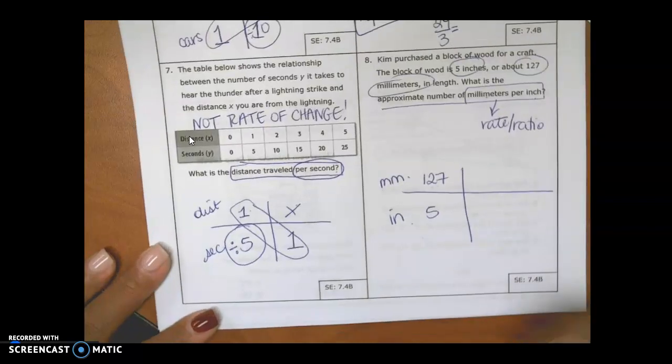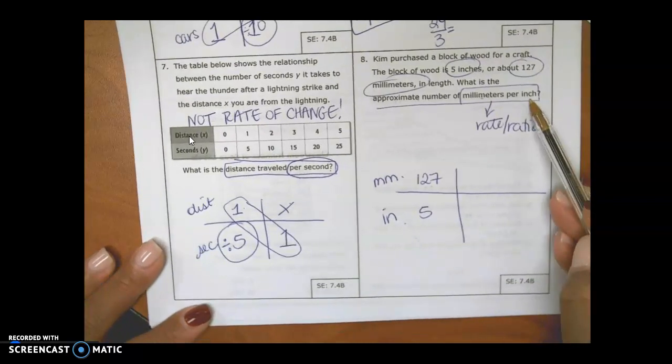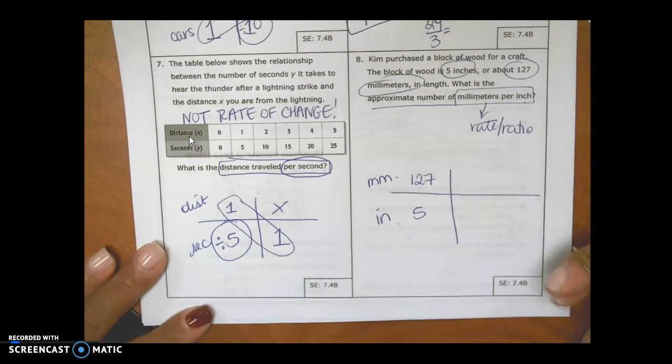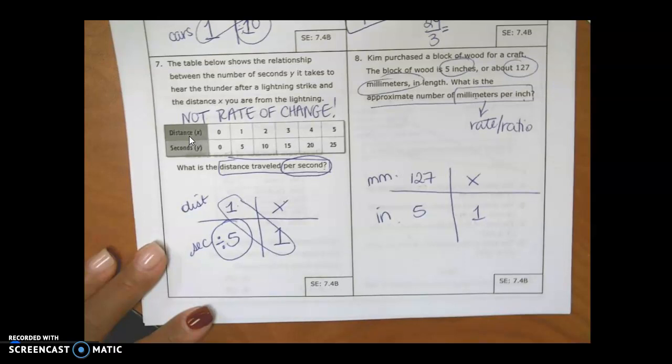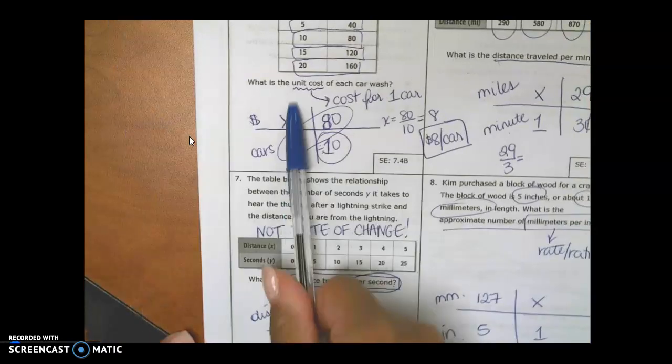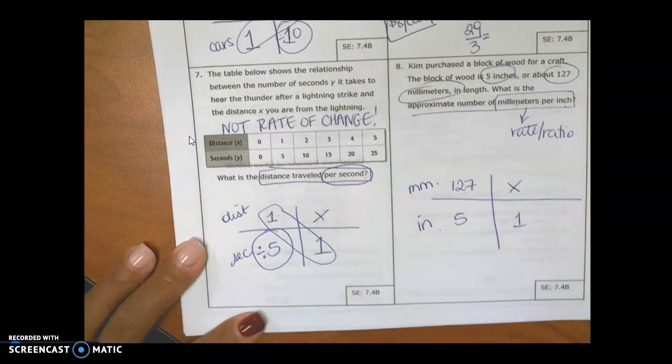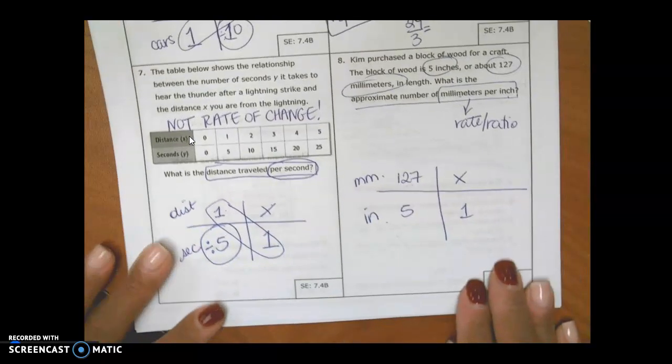127 over 5. But I want to know how much it is for 1 what? 1 inch. X over 1. So up here I put the X's and the 1's on the left. Down here I put the X's and the 1's on the right. Is that the only 2 ways to do it?